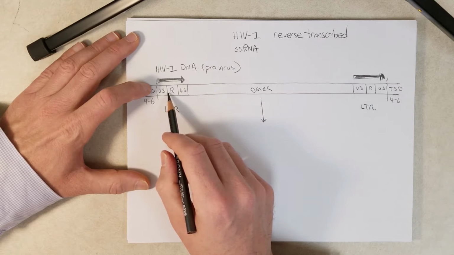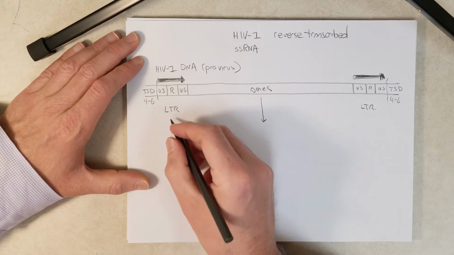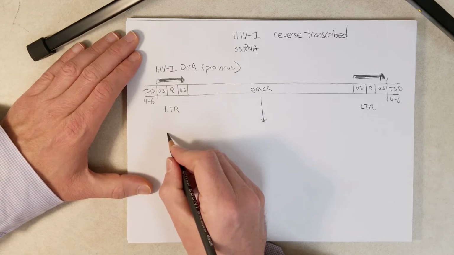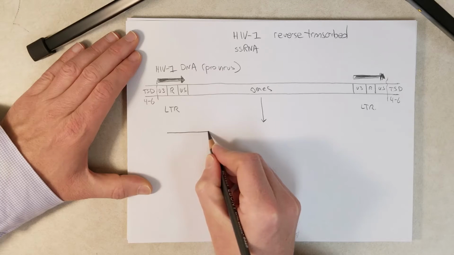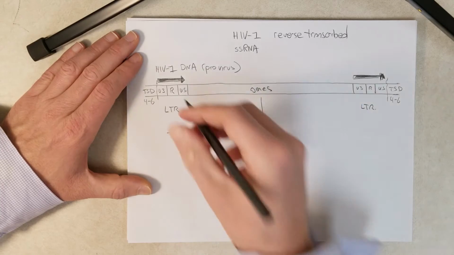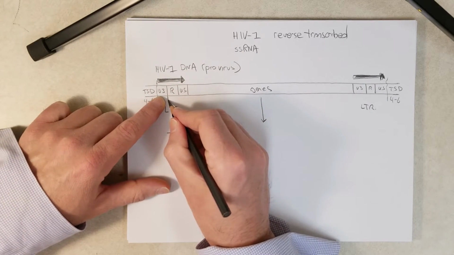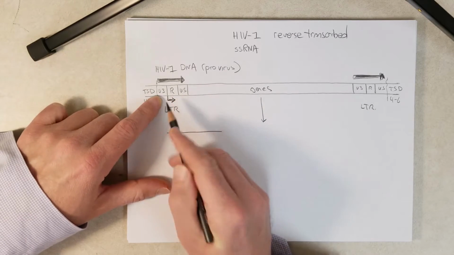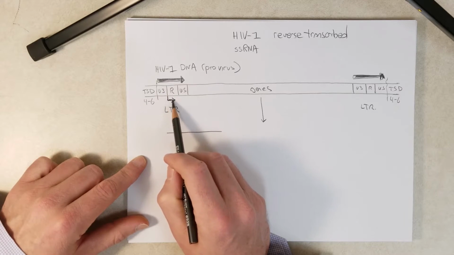Now the DNA is not incorporated into the virion. What's incorporated is an RNA. So the RNA genome is incorporated into the virion, or the infectious particle. What I want to point out is that the transcriptional start site is right here, after the U3 and before the R. I'm going to put this little arrow to say this is where transcription starts.